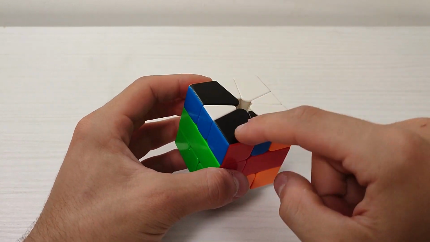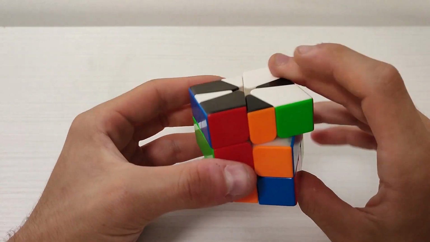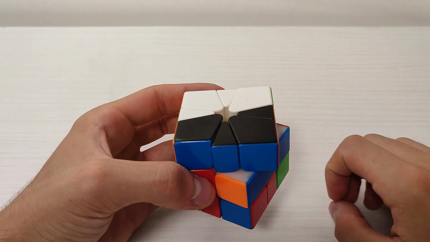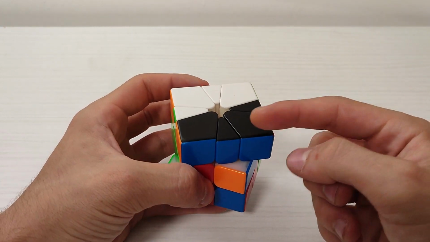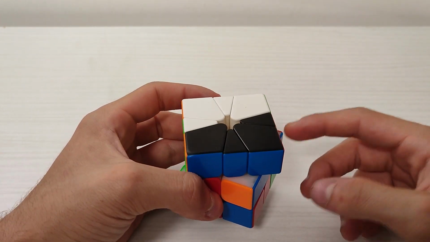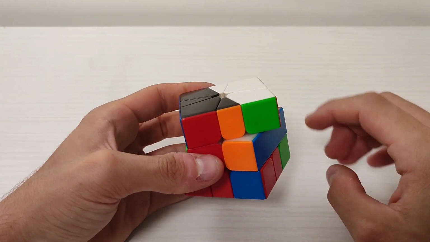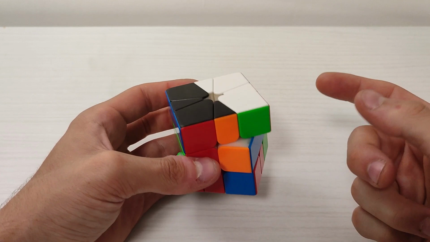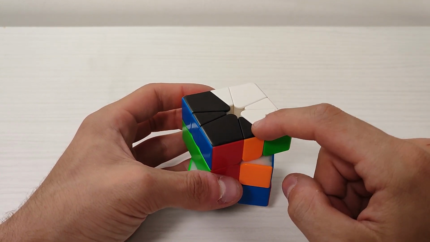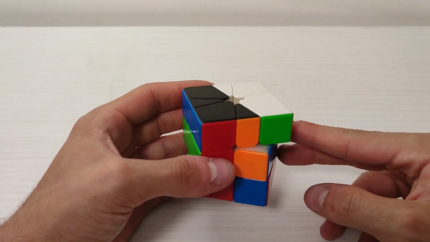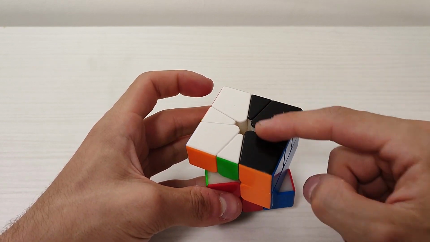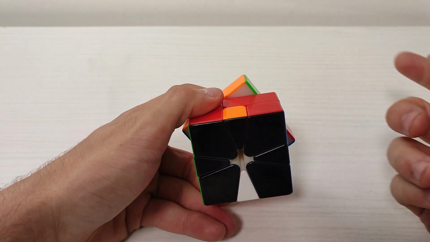So let's say we have our second block here, we're just gonna bring down the edge, do an M2 to pair the corners, and now you're about to insert the second block on the bottom layer. So what many people would normally do is just taking the block and bringing it down, but if you paid attention here, there is the DB edge, which in my case is the black-orange one, that's paired to the block, but incorrectly.